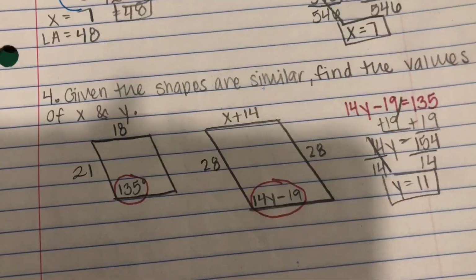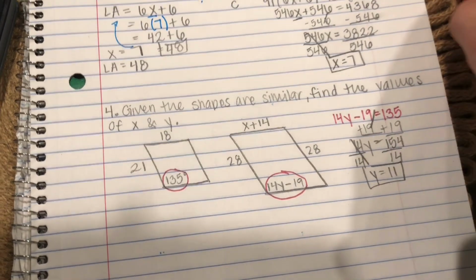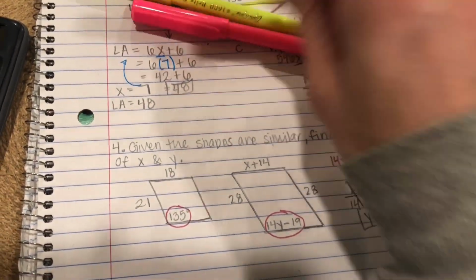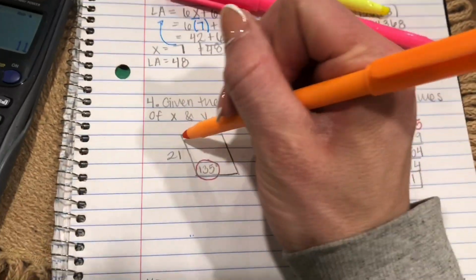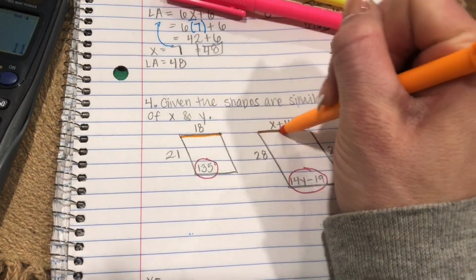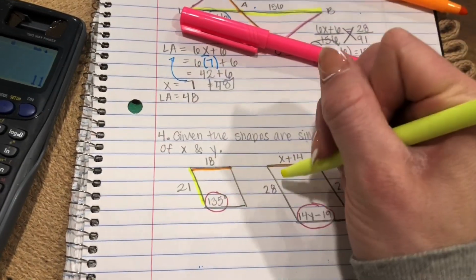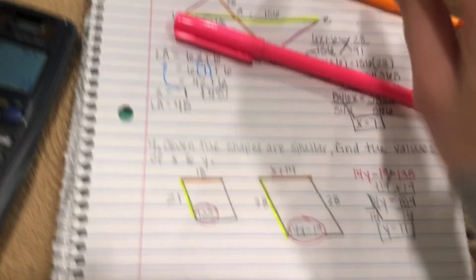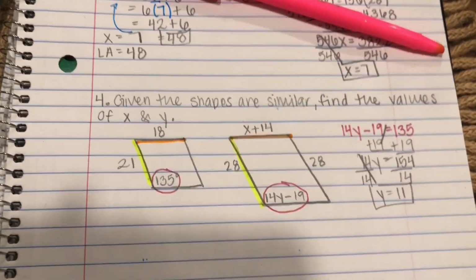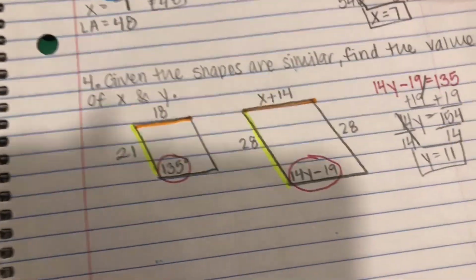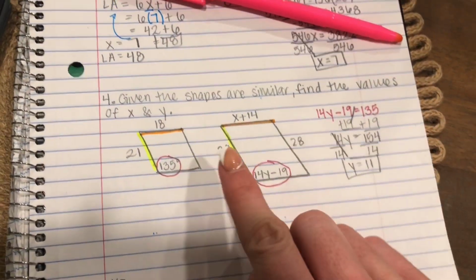And then to do x, you're going to do it like how we did it up there. You're going to get your handy highlighters. Boom. Okay, so then you want to highlight what's corresponding. So obviously the 18 and this are in the same spot. And then the 21 and 28 are in the same spot. There's an extra 28. It's fine. Just ignore it. A lot of things give you extra information to see if you know how to not use it. So don't use it.